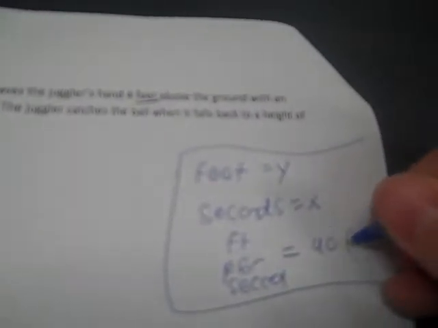Now it's 40 feet per second, but if you think about it, the ball doesn't just go upward, it travels in a parabola. It goes up, comes back down. So we mark the point where it started, which is 4 feet, and then the ending height is not 0 feet, in this problem it's 3 feet. Okay.